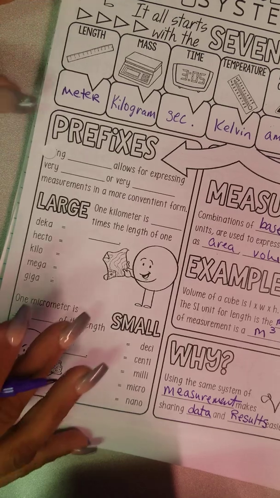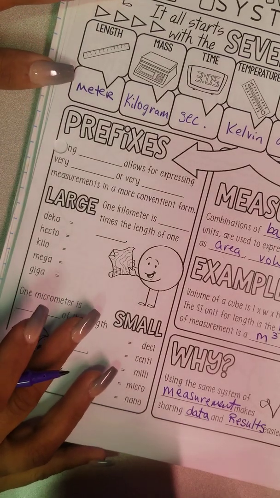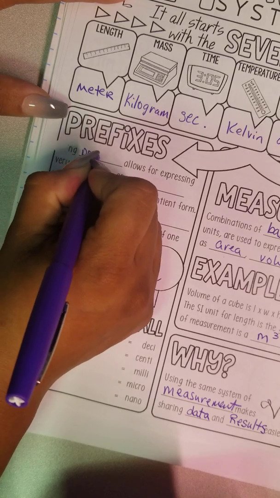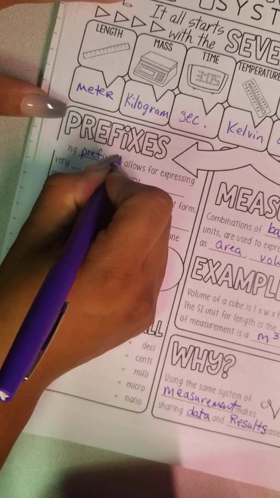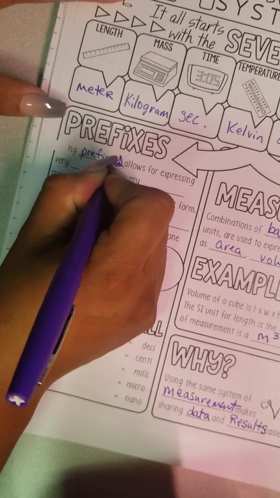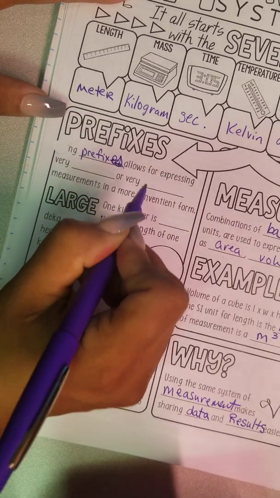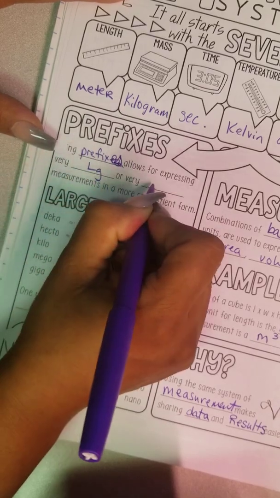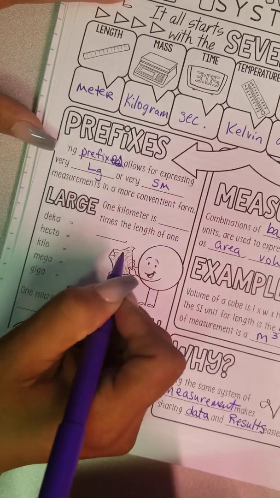Okay, the next slide, prefixes. It says here, using prefixes allows for expressing very large or very small measurements.